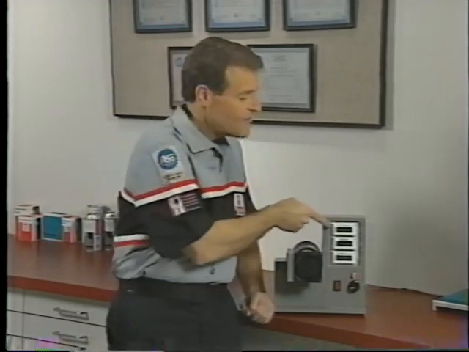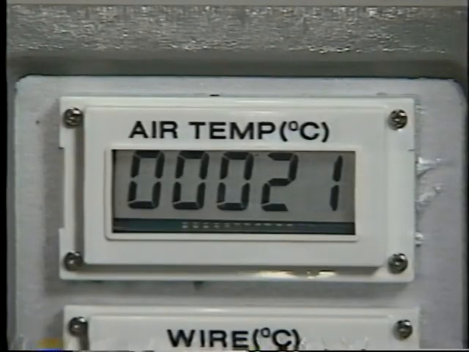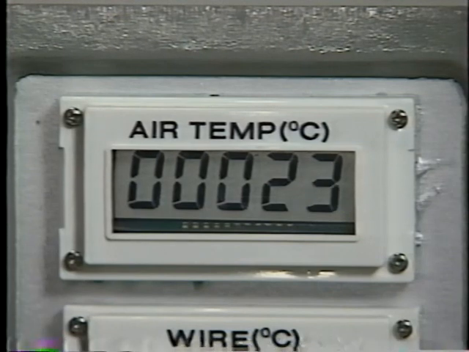Now, what if the air temperature changes? Well, an air temperature sensor tells the control circuitry and it compensates with a new target temperature for the wire. The new target temperature becomes ambient air temperature plus 75 degrees, and the control circuits vary the current flow in the wire to match that target.